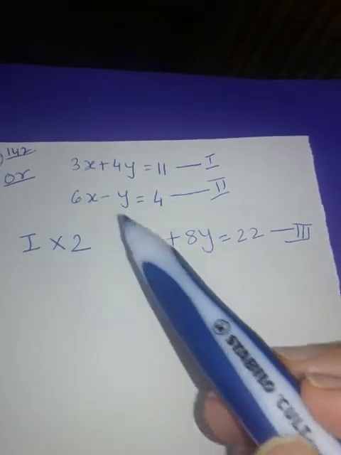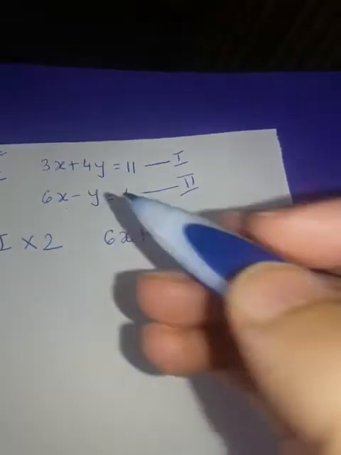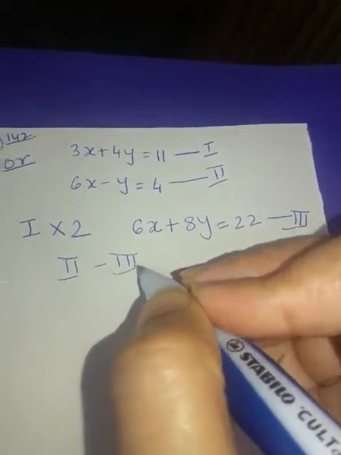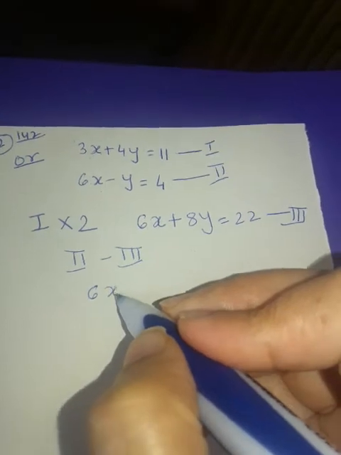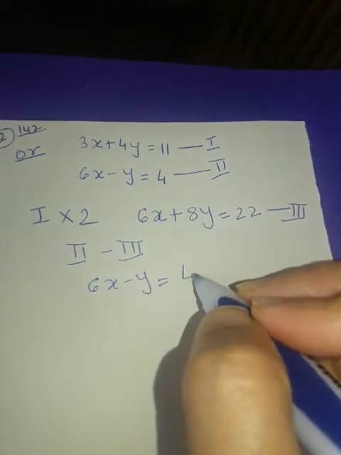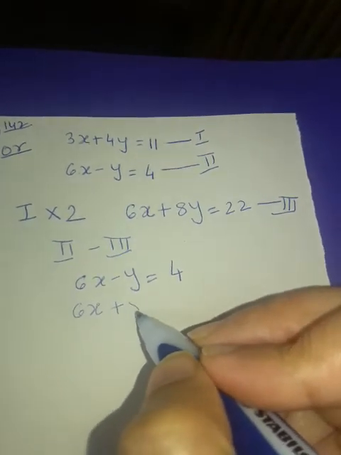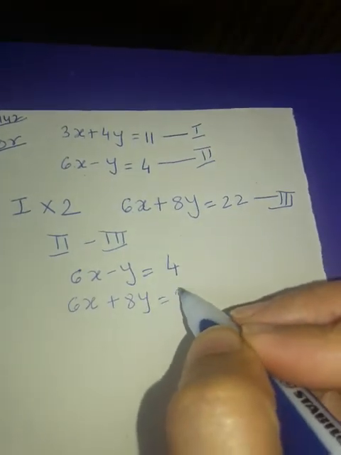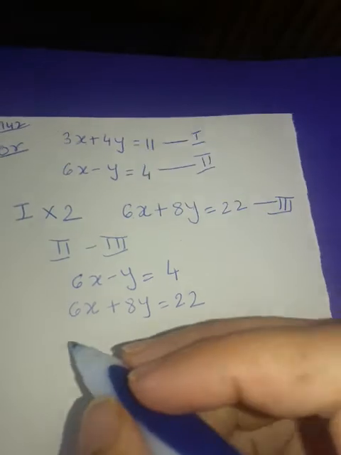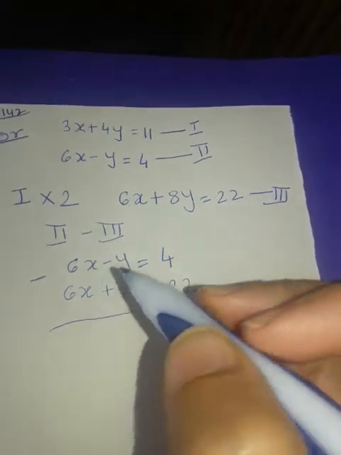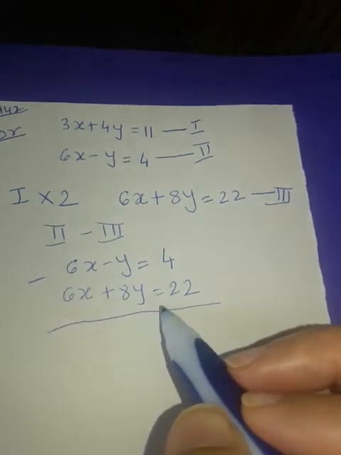Now both coefficients of x are equal, so I can do the subtraction. 6x minus y is equal to 4, that is equation 2. 6x plus 8y is equal to 22, that is equation 3. Now subtraction. When I subtract, I need to change all the signs.